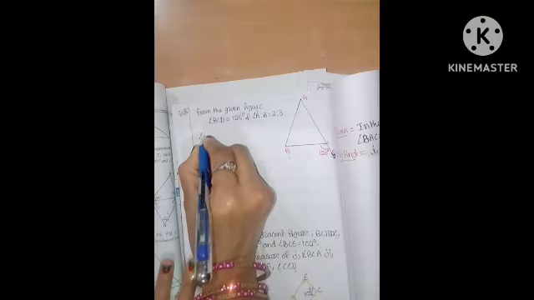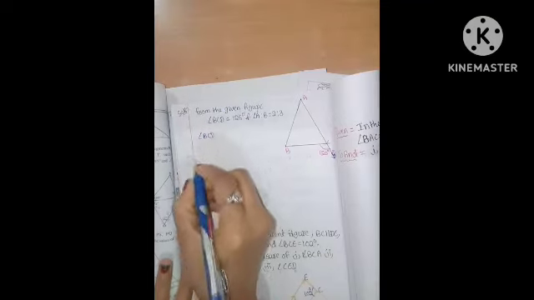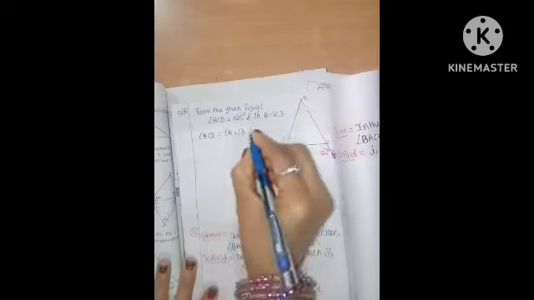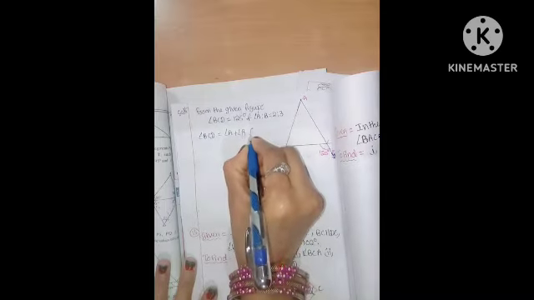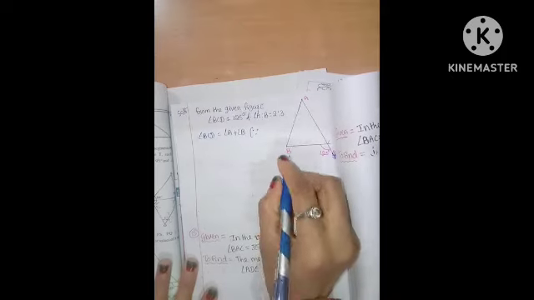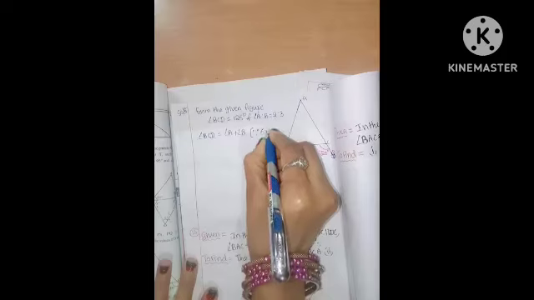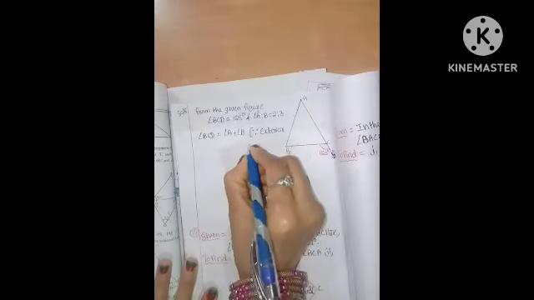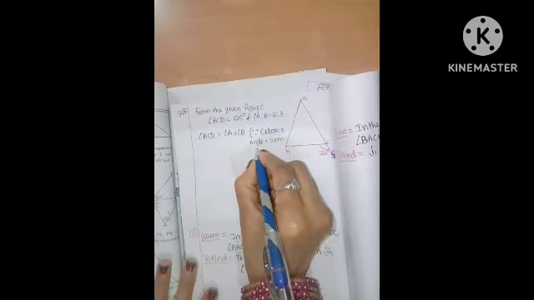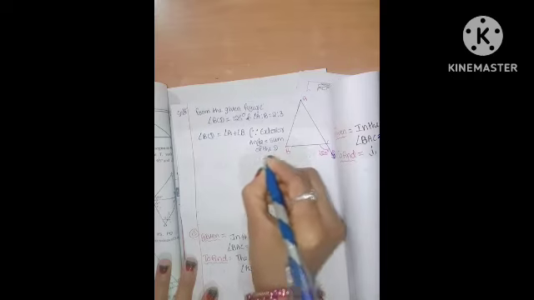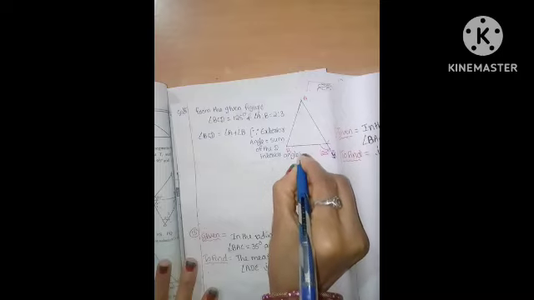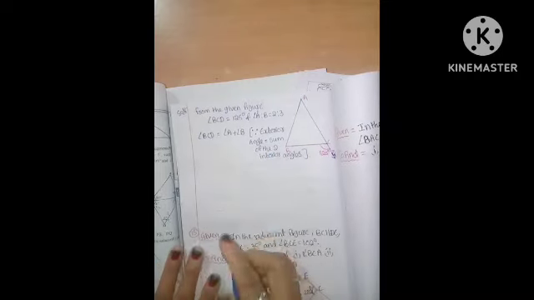So angle BCD is equal to angle A plus angle B. Why is it equal? Because the exterior angle is equal to the sum of the two interior angles. We use this property in this problem.